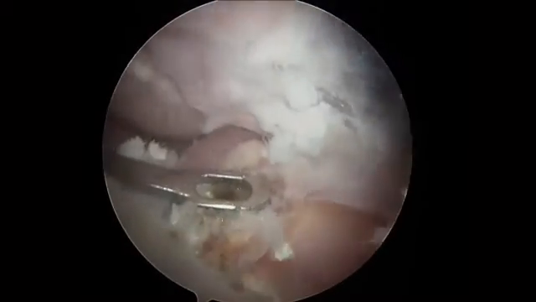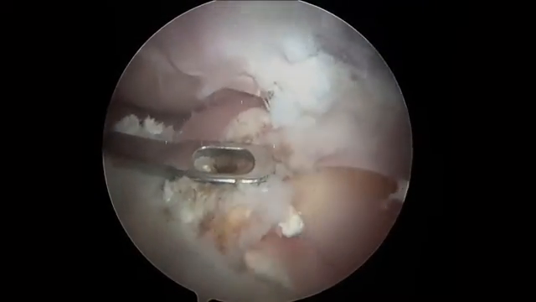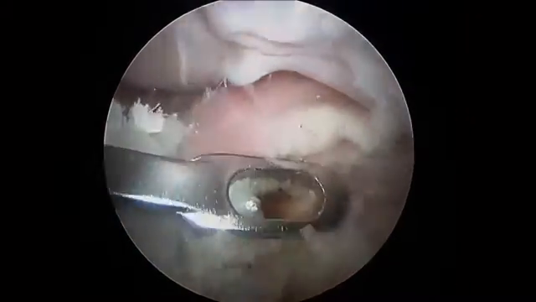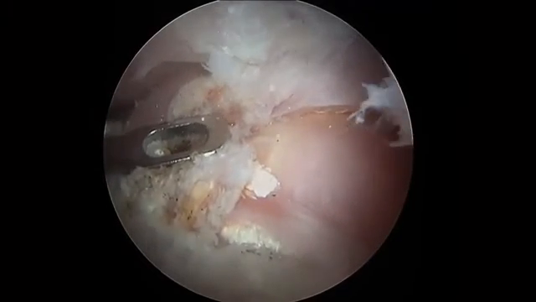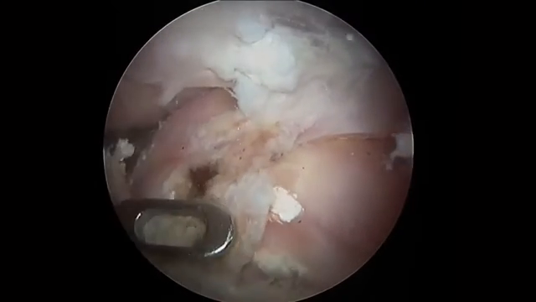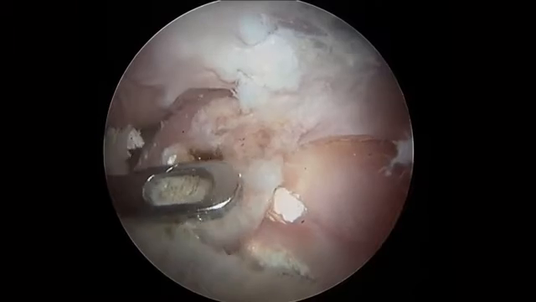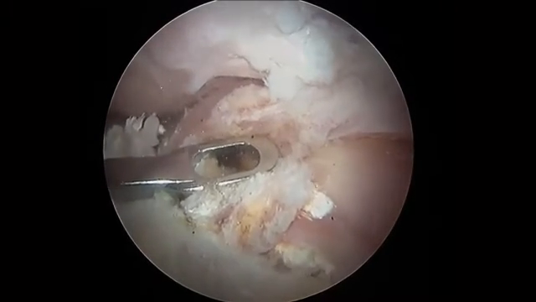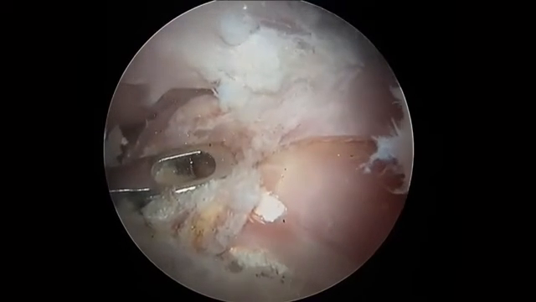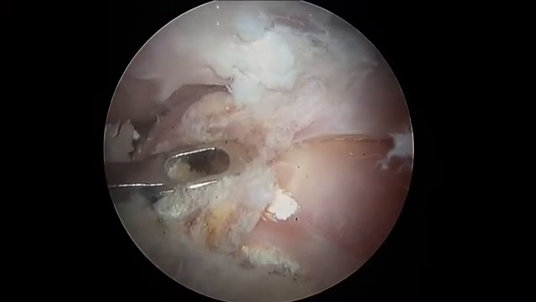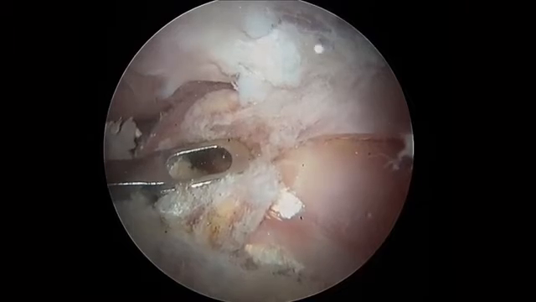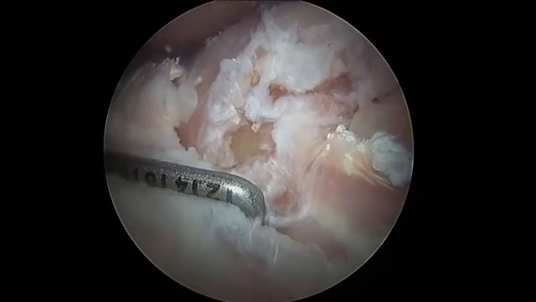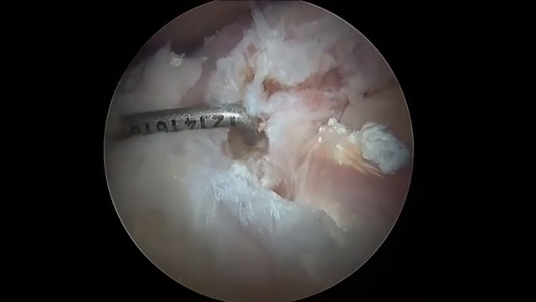Okay, now you get a more panoramic view. Why don't you drill? Panoramic view here. So there's the anterior horn of the lateral meniscus. There's my footprint. And a little bit on the medial aspect of the footprint, more towards the posterior aspect of the anterior horn of the lateral meniscus. So here's our tibial tunnel entering, again, on the back half of the lateral meniscus.